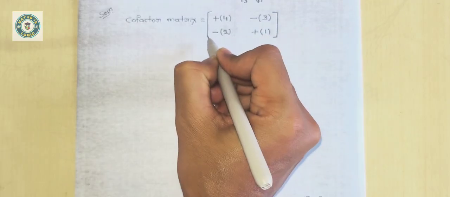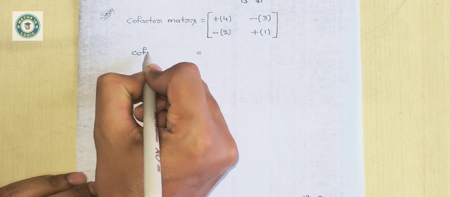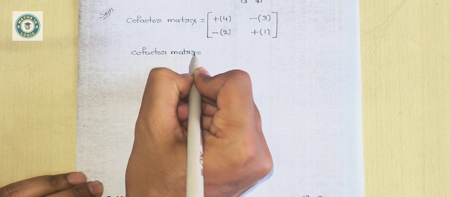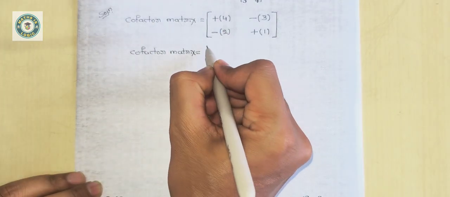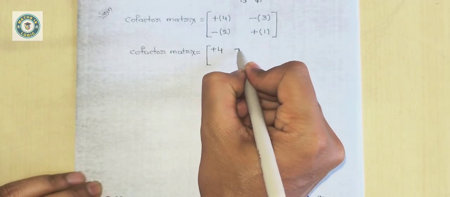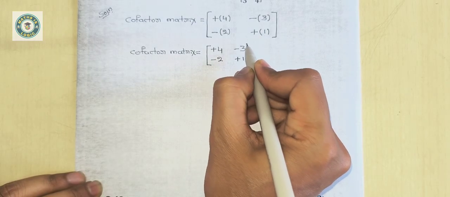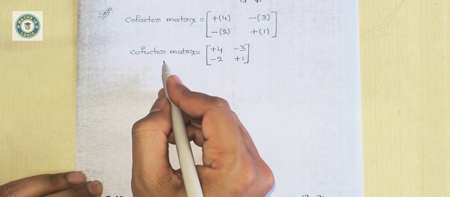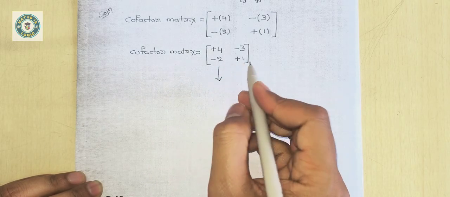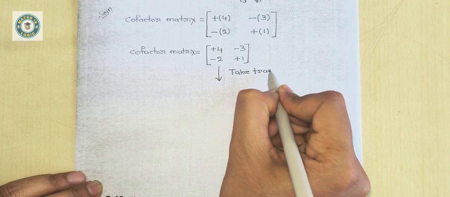So this is the first step. After that, cofactor matrix is equal to, now multiply the sign. Therefore plus into plus is plus 4, minus into plus is minus 3, minus into plus is minus 2, plus into plus is plus 1. So after finding the cofactor matrix, next we need to take the transpose of this matrix.